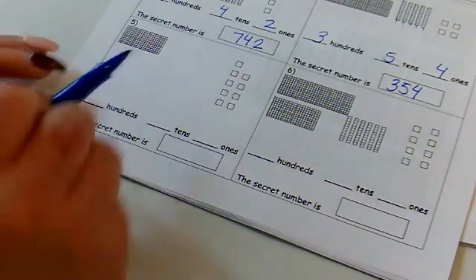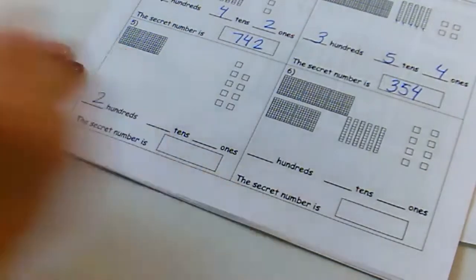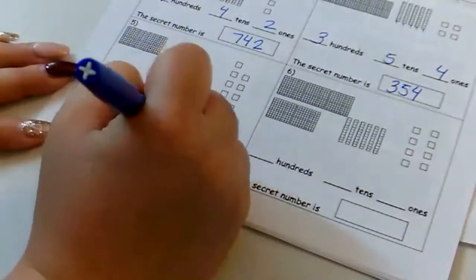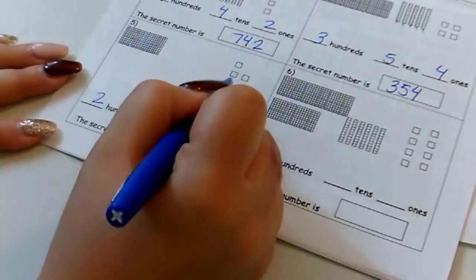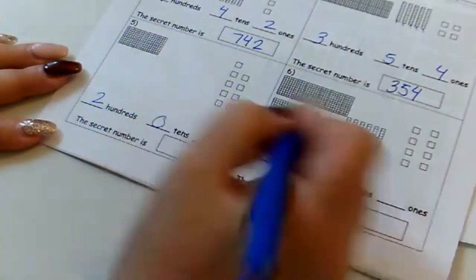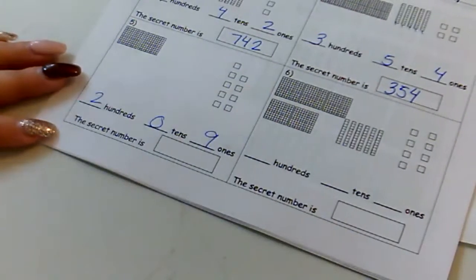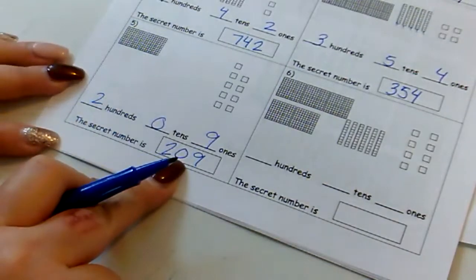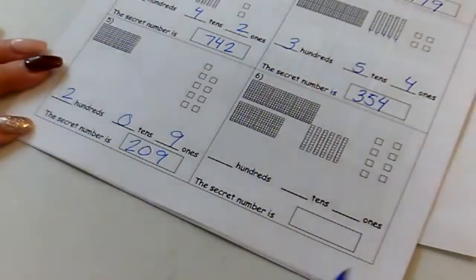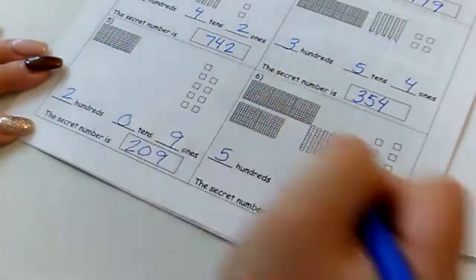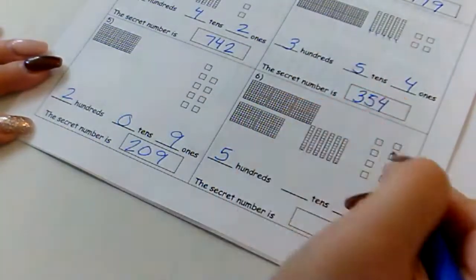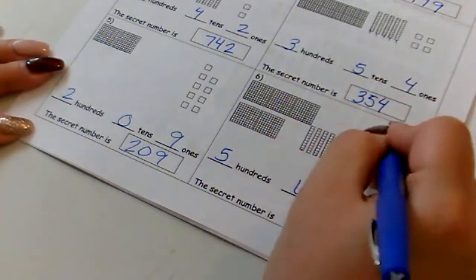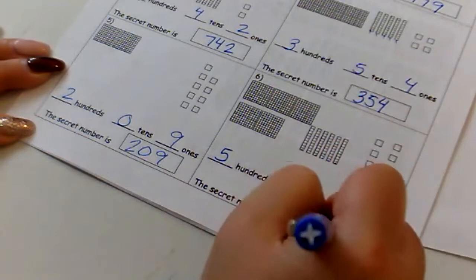All right. How many hundreds do I have? 2. Oh, that's tricky. How many tens do I have? 0. And how many ones? 1, 2, 3, 4, 5, 6, 7, 8, 9. That means 9. So my number is going to be 209. I have 200, 0 tens, and 9 ones. Count the next one. I have 500, 60, 8. That's 568. My secret number. You guys did amazing.